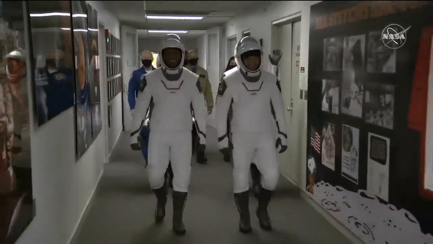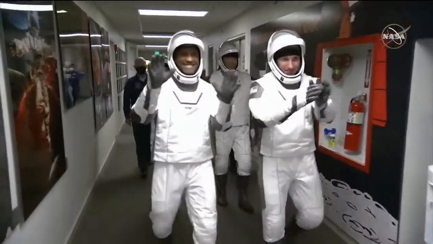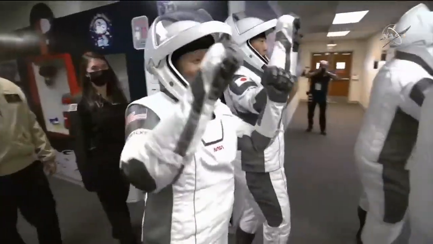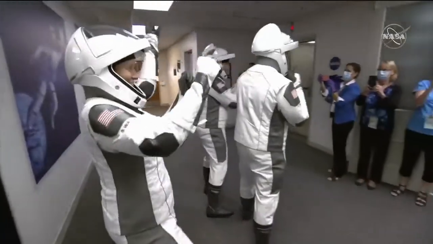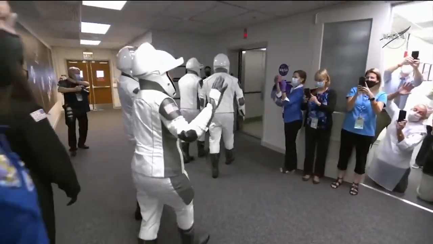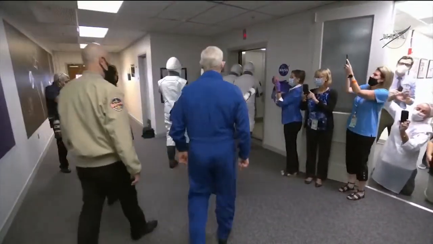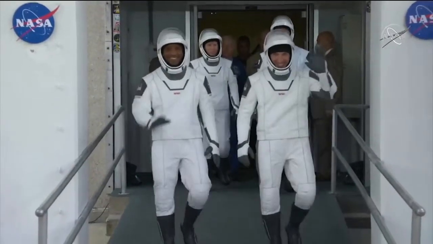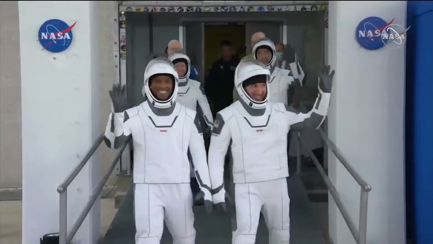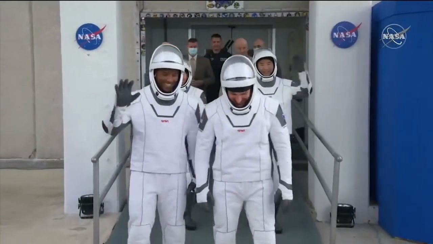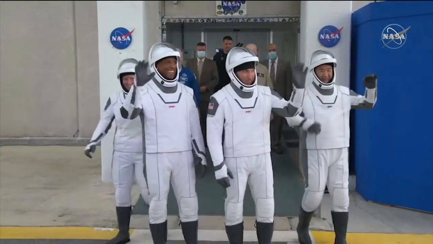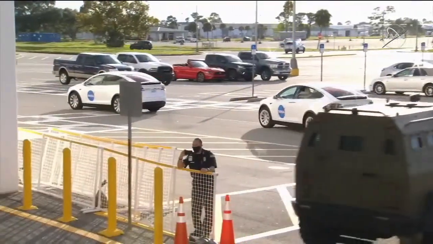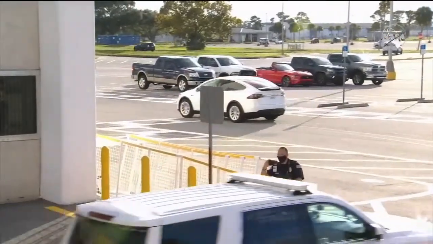And here they come, walking down the hall. Everyone's looking quite peppy there. Yeah, so cool. They're looking for the people that have helped them all along the way, too, and wanting to make eye contact. Here they come, the Crew-1 astronauts now beginning their journey to the launch pad ahead of this historic mission to the International Space Station. The crew is departing for the pad on schedule.